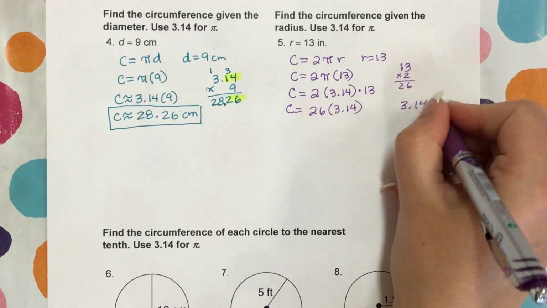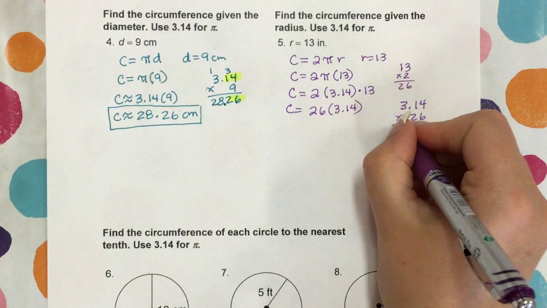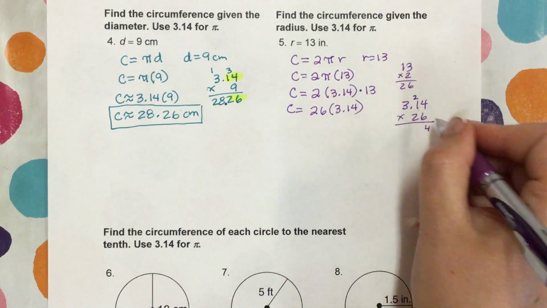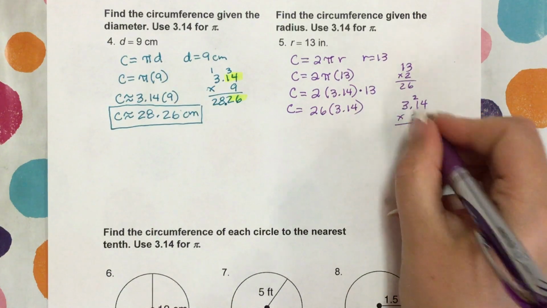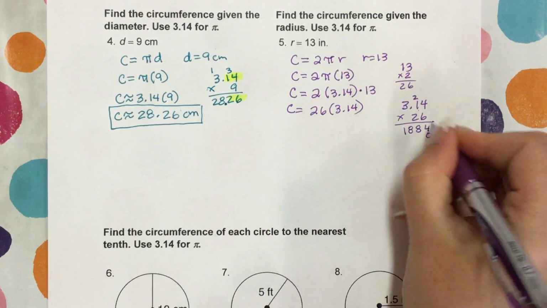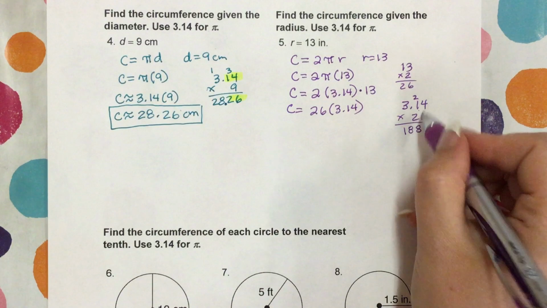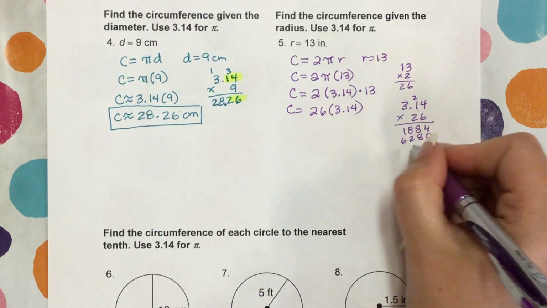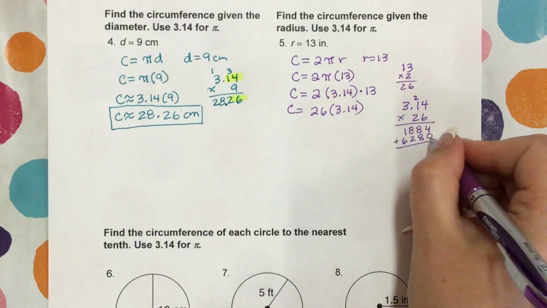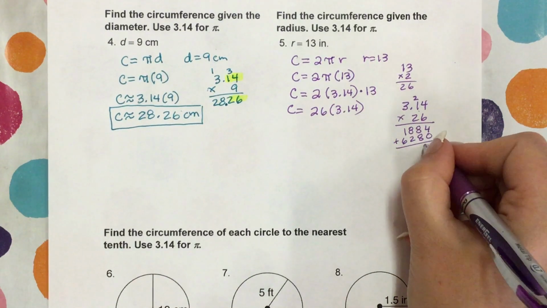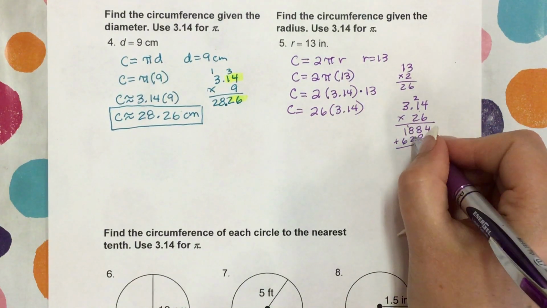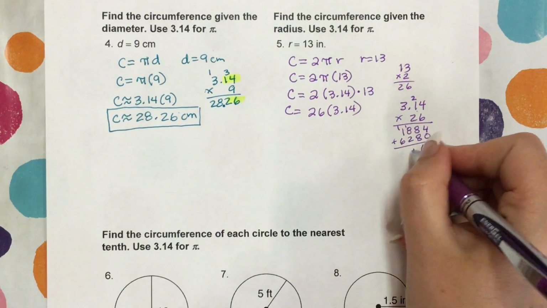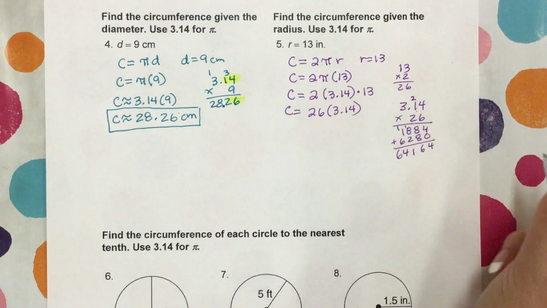And now I'm just going to go off to the side and figure out what that is. 3.14 times 26. 6 times 4 is 24. Write the 4, carry the 2. 6 times 1 is 6, plus 2 is 8. 6 times 3 is 18. Write the 0 because now we're in the tens place. 2 times 4 is 8. 2 times 1 is 2. 2 times 3 is 6. Then I add. 4 plus 0 is 4. 8 plus 8 is 16. Write the 6, carry the 1. 8 plus 2 is 10, plus 1 is 11. 2 plus 1 is 3, plus 1 is 4, and then we drop down the 6.